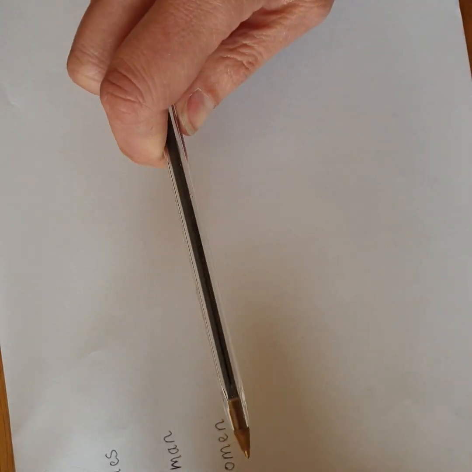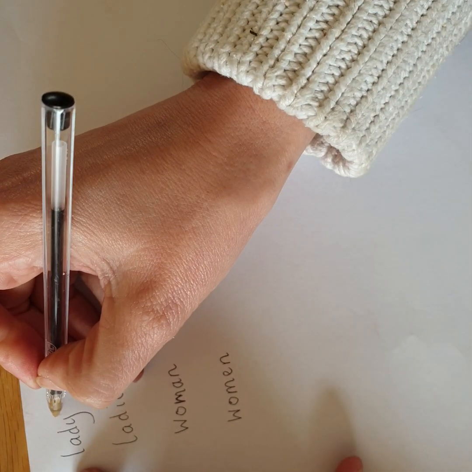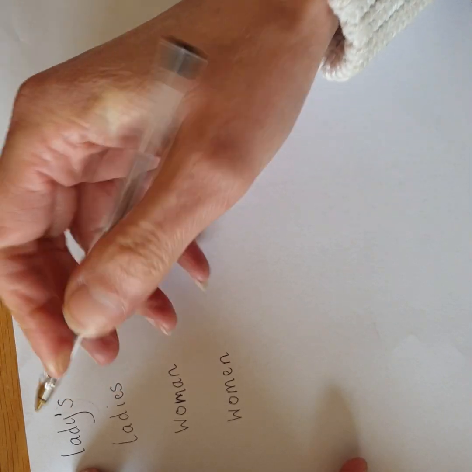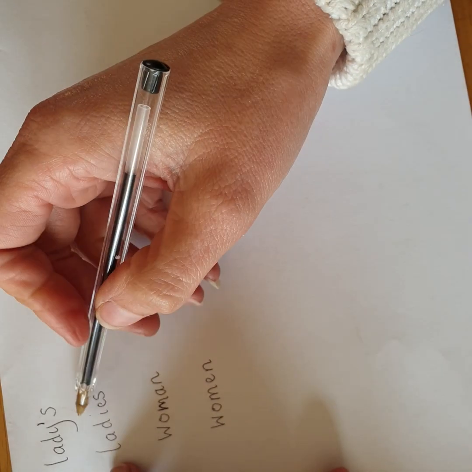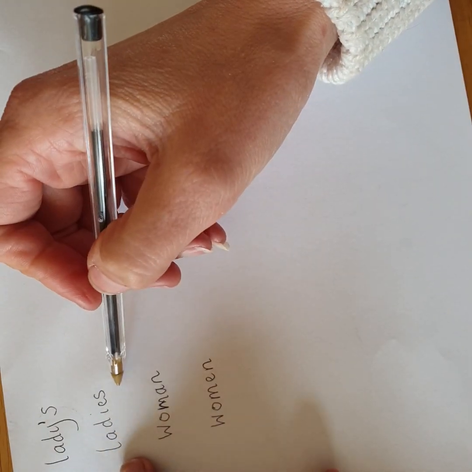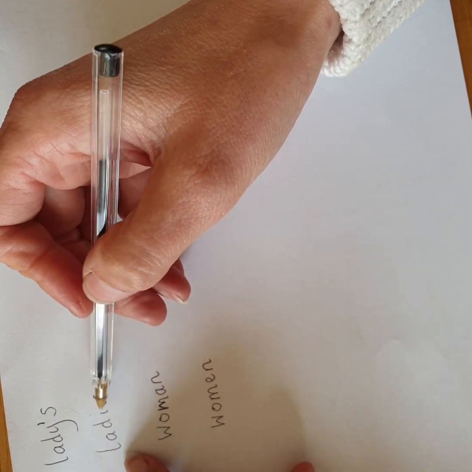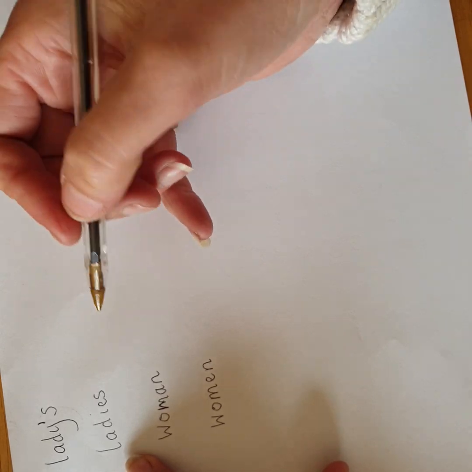So it gets shortened, just like the words do not get shortened to don't. This becomes the lady's pen, or the pen of the lady. If there is more than one lady, remember we changed this because there was more than one lady in the room, or more than one lady sitting around the table. So there would be more than one pen.